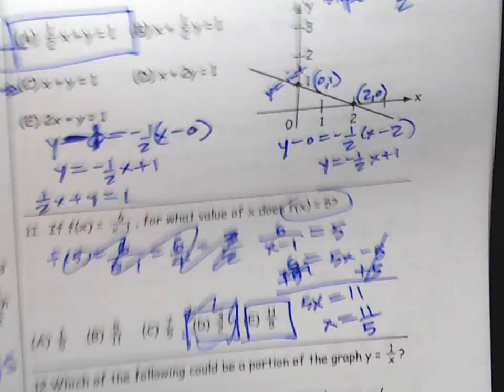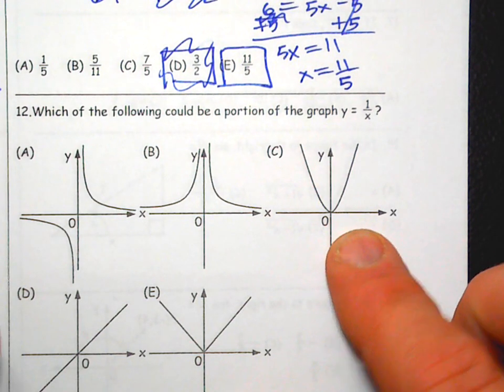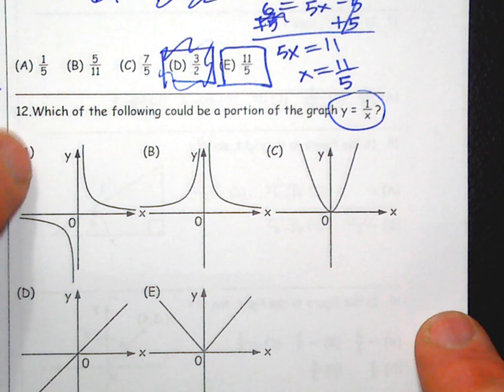Number 12, which of the following could be a portion of this graph? Now, this is called a rational function.